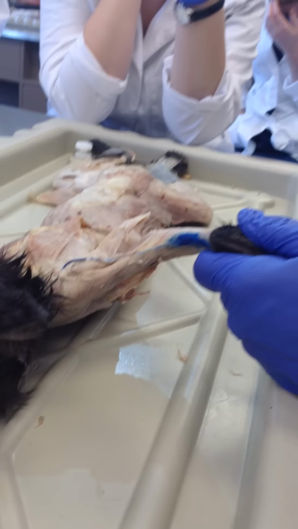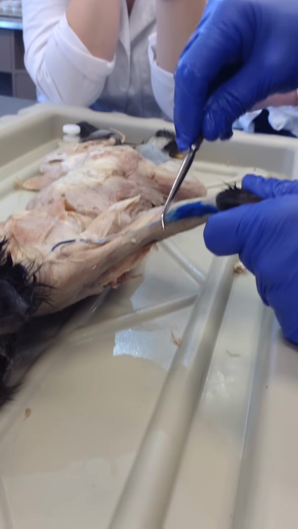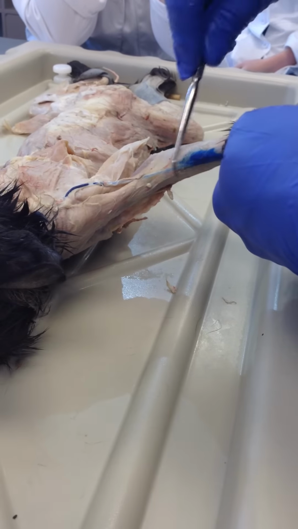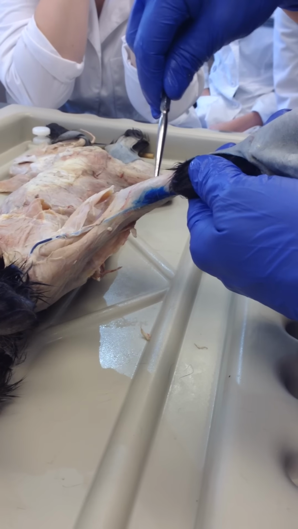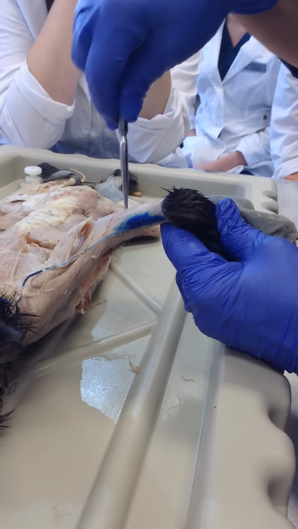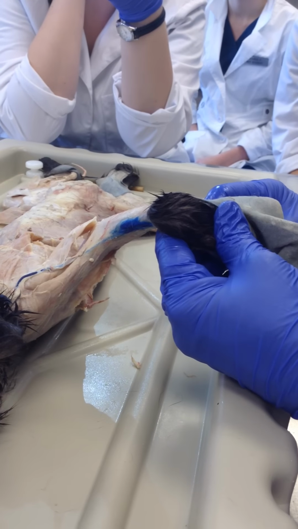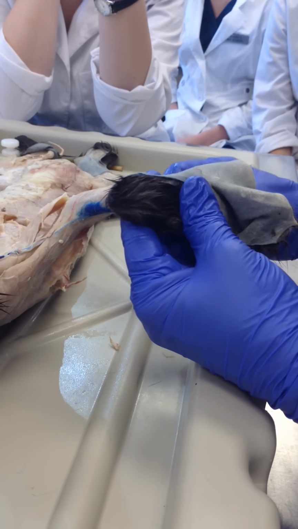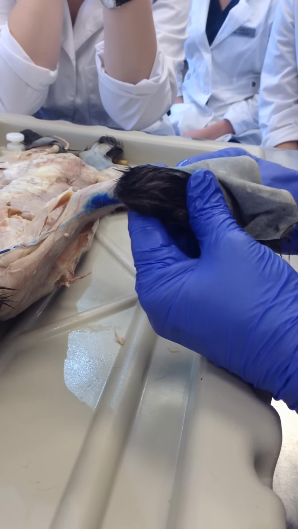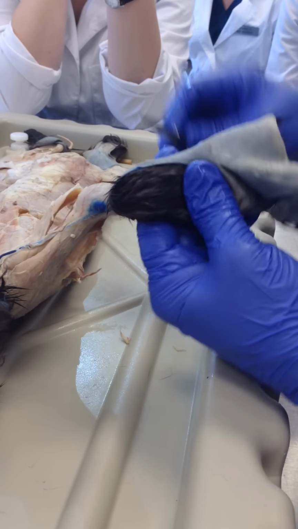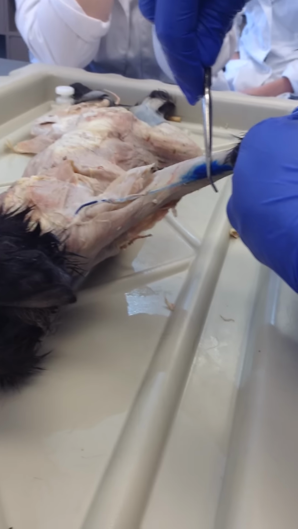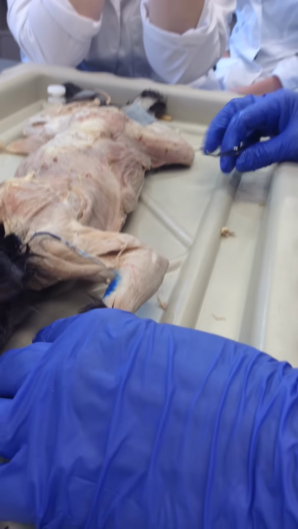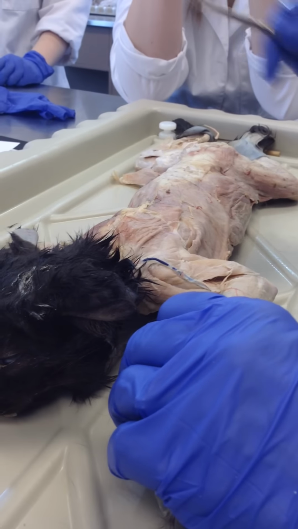Digital extensor group on the top of the arm, digital flexor group on the bottom. So name this muscle group. Oh, I know what I forgot to do this morning. Name this muscle group. Name this muscle group. Digital flexors, digital extensors. Okay.